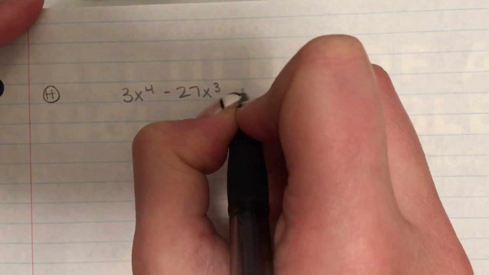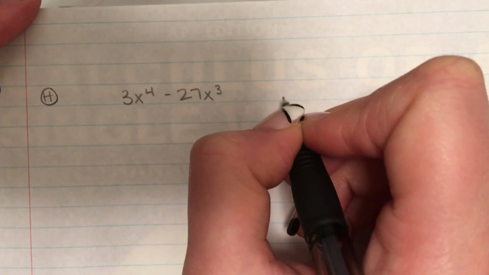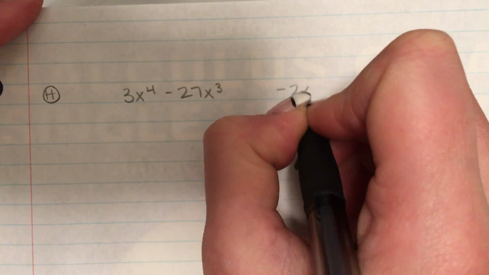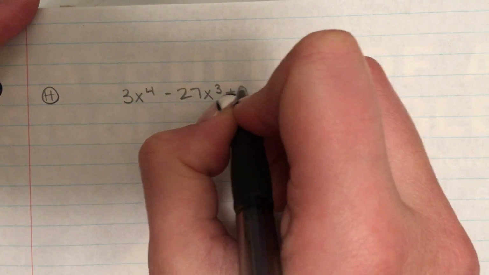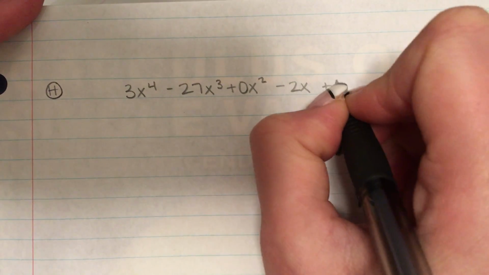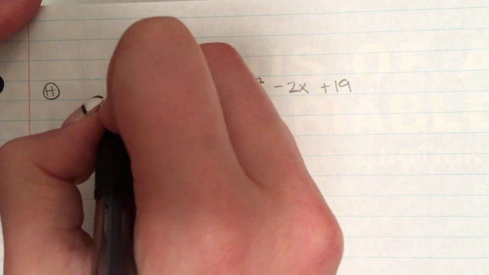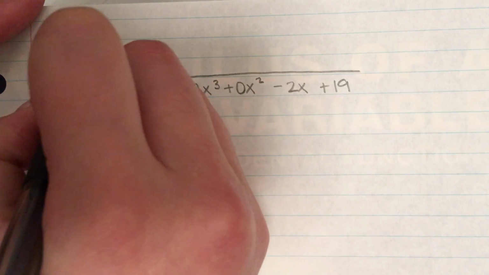So this says 3x to the fourth minus 27x to the third. And then it's missing a term. You can see that it goes straight to negative 2x, and it should have an x squared term in there. So I'm going to write plus 0x squared plus 19. And this whole thing is being divided by x minus 9.